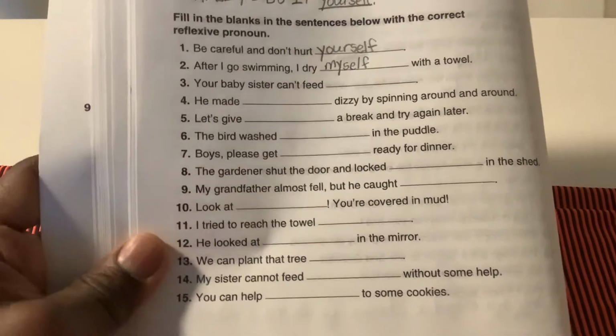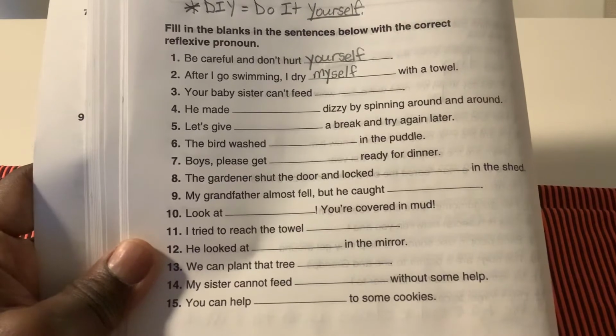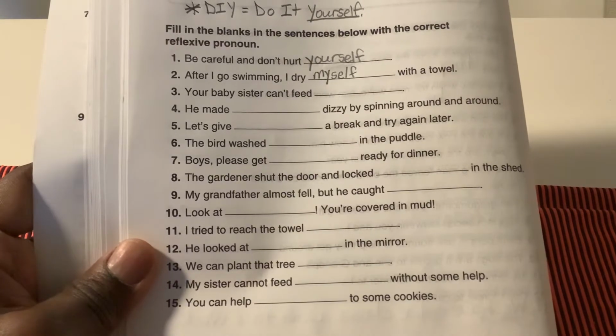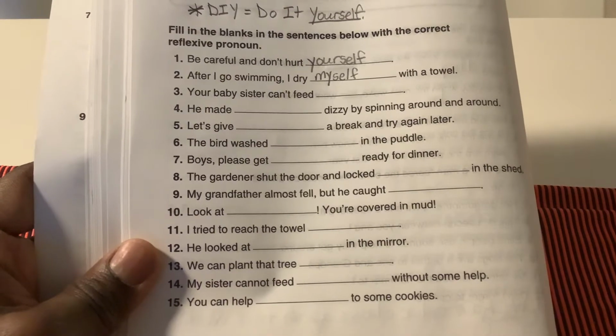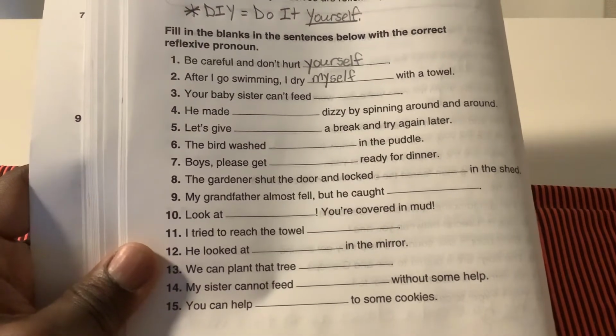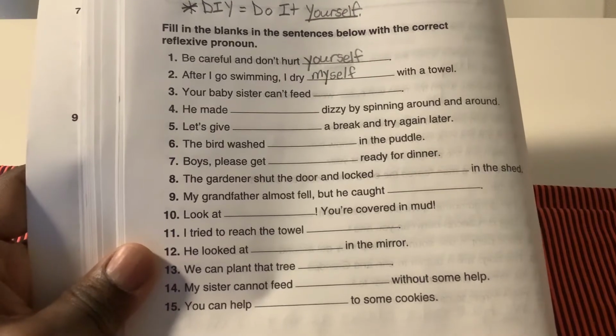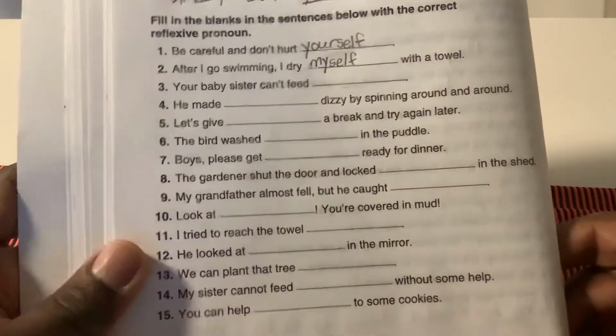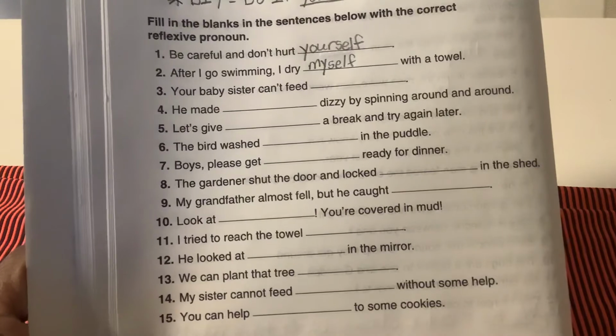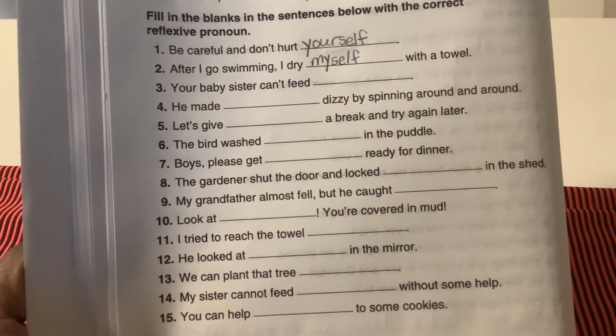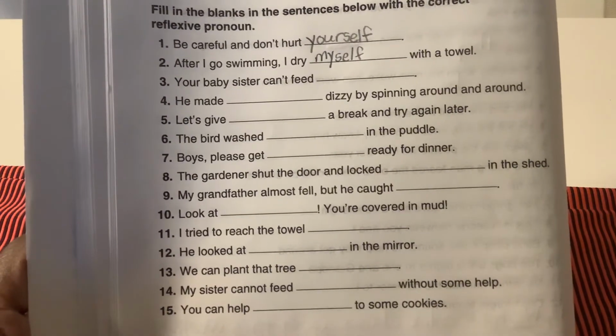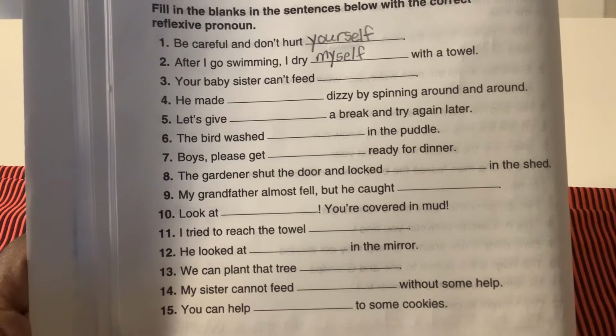Number 3. Your baby sister can't feed blank. Number 4. He made blank dizzy by spinning around and around. Number 5. Let's give blank a break and try again later. Number 6.